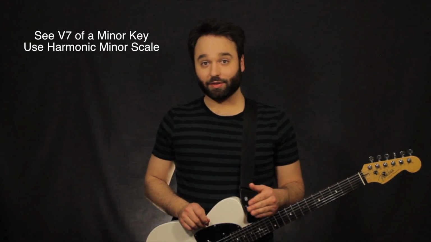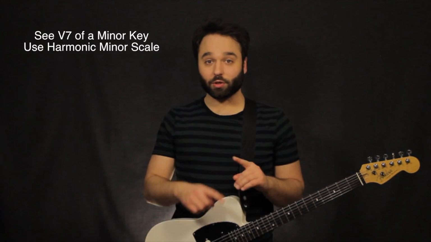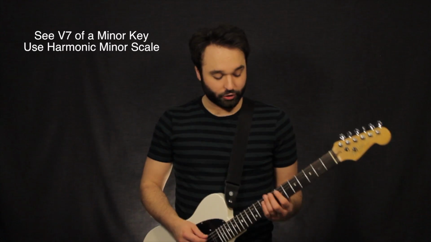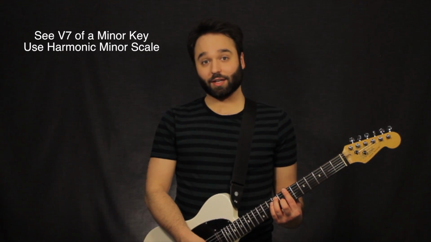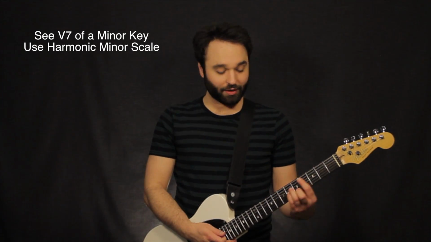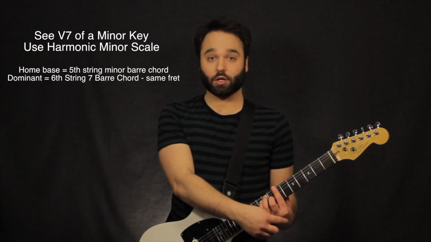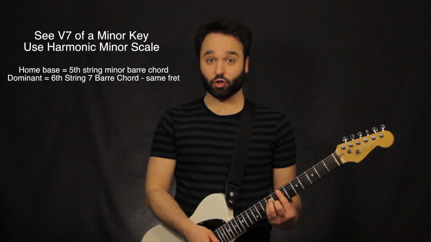So now that we know where that raised seventh is, what situations can we use the harmonic minor in? One thing is, if you see that dominant chord in there. The easiest way to spot that is, if you're playing a song in a minor key and you see any sort of dominant 7, most likely it's going to draw you back to home base, our minor 1 chord. So in E minor, it's going to be that B7. And we can take that throughout all of our 5th string bar chords. If home base feels like a 5th string bar chord, a dominant 7th chord on the same fret on the 6th string is going to be a good place to use it.